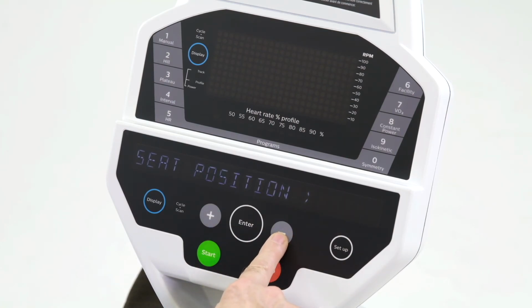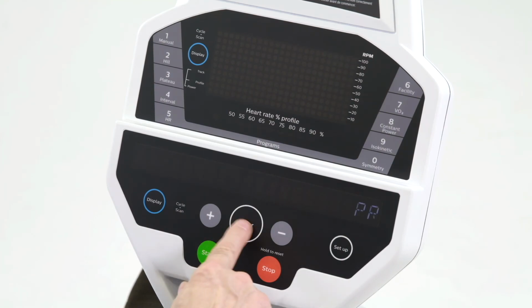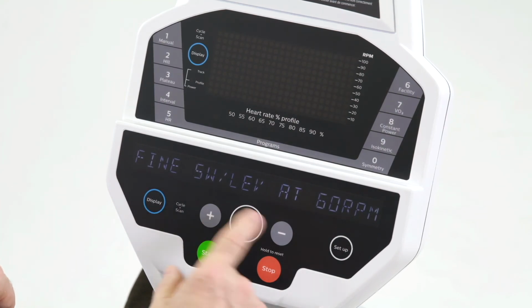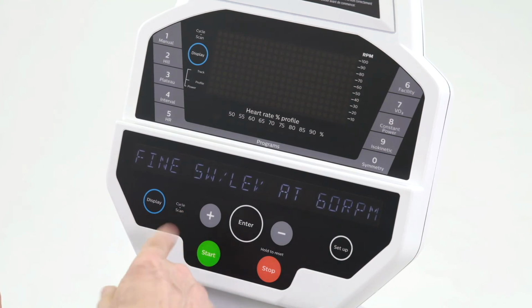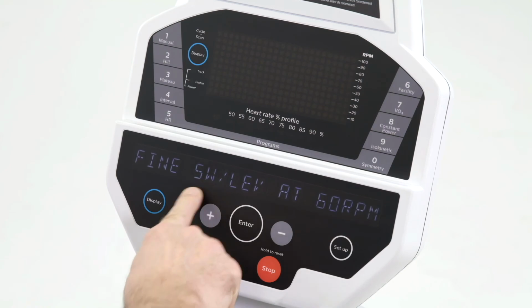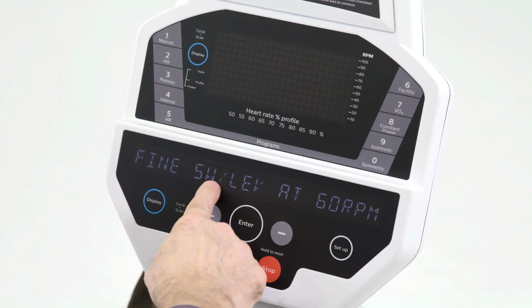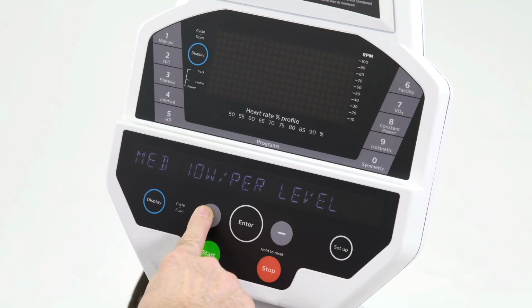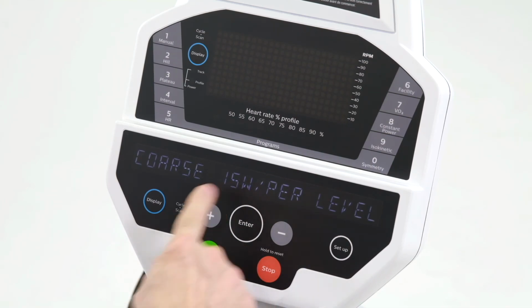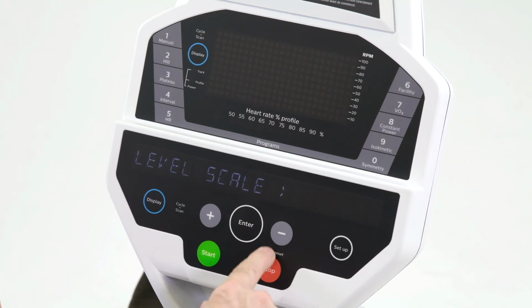The next function we have would be the level scale. What this does is allow you to customize the resistance levels when we are using the program. Right now the default is 5 watts. So each time I press and increase the resistance level, it'll increase at 5 watts each time. And I can select 10 watts per level or 15 watts per level. So we'll leave it at 5 watts per level.